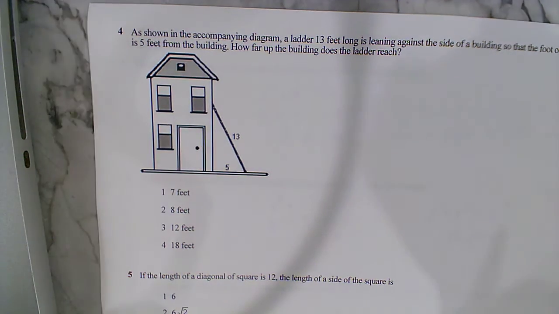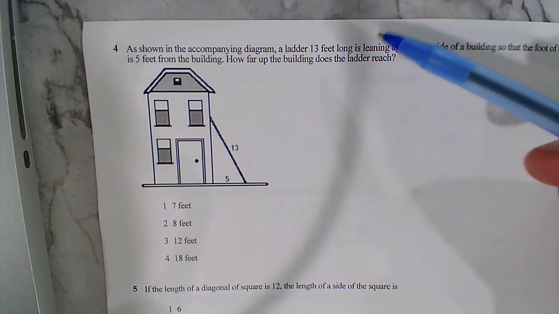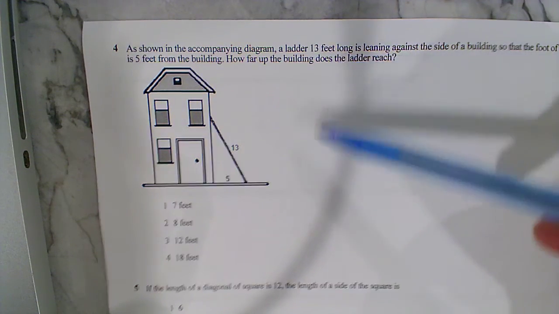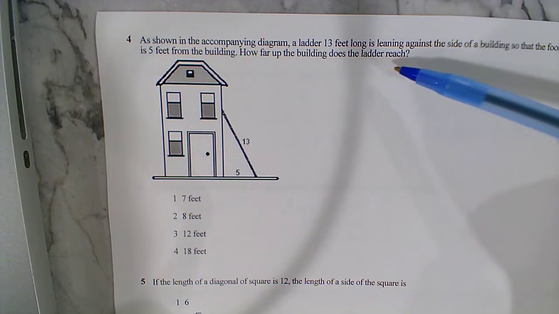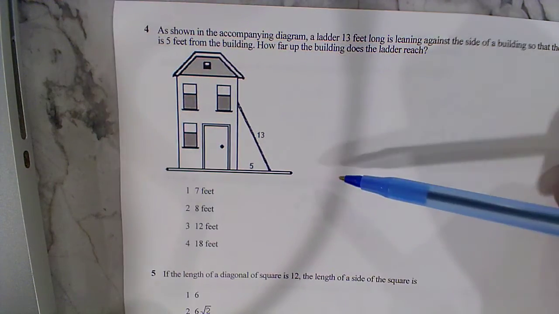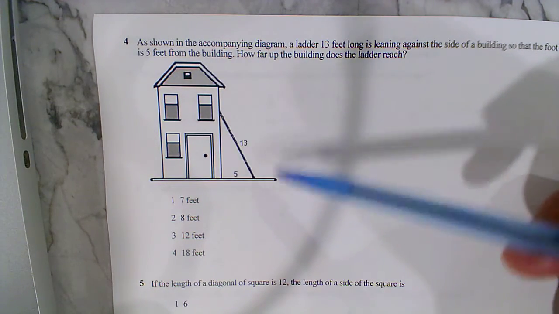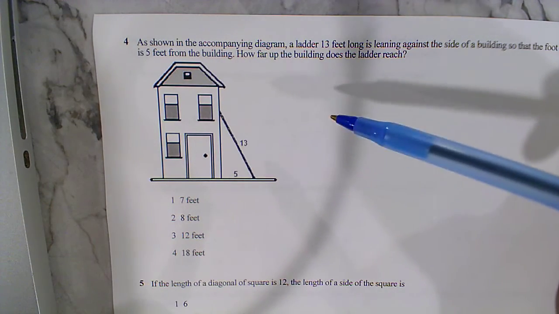All right, back to the word problems. So here we go. Four more. As shown in the accompanying diagram, a ladder 13 feet long is leaning against the side of a building so that the foot of the ladder is 5 feet from the building. How far up the building does the ladder reach?